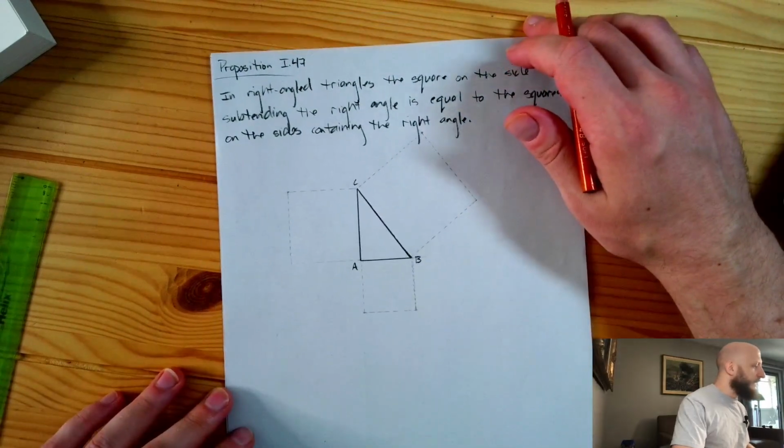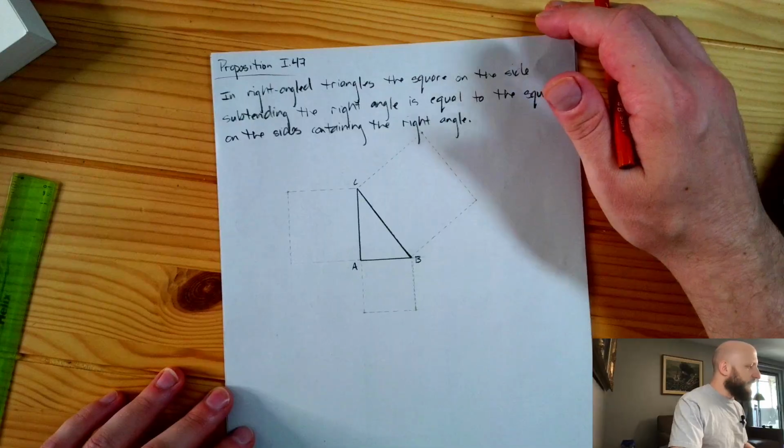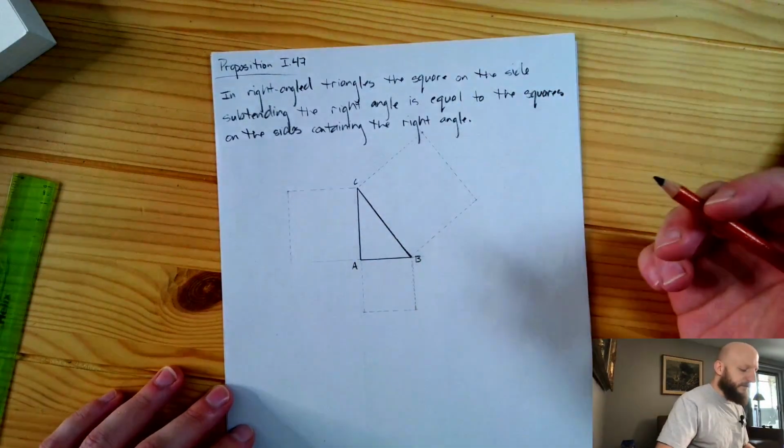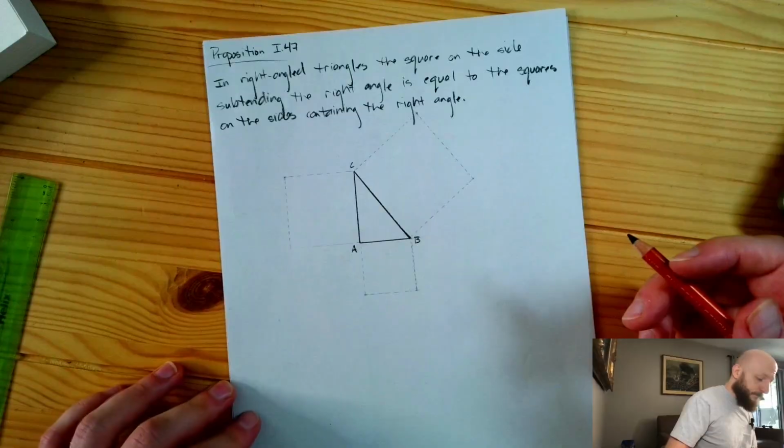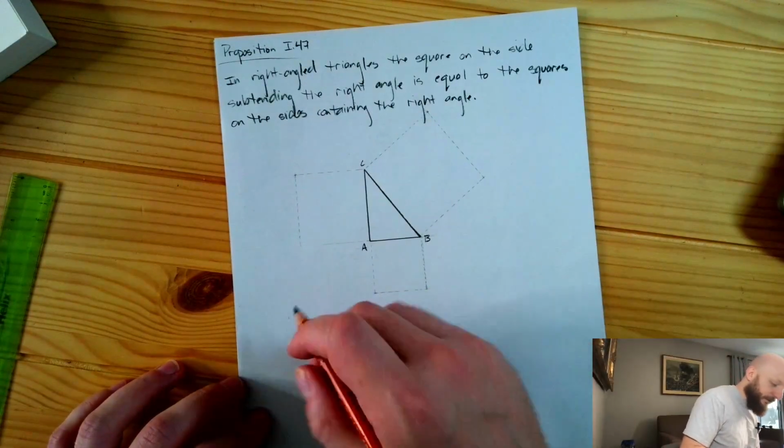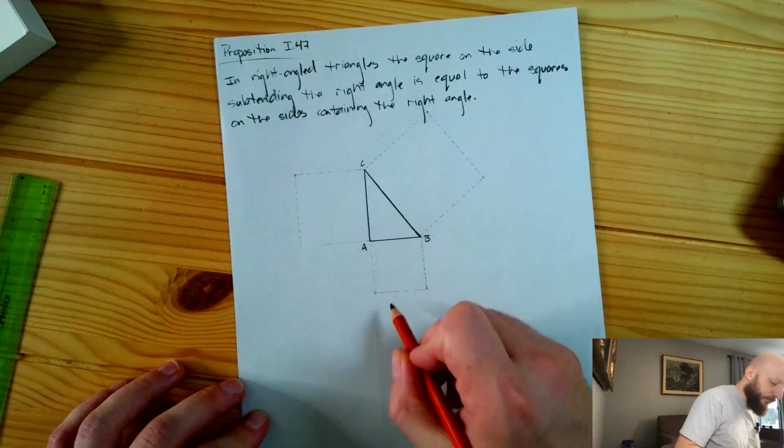The very first thing is that we'll stand up squares on each of these. I think I can just jump straight into the proof.